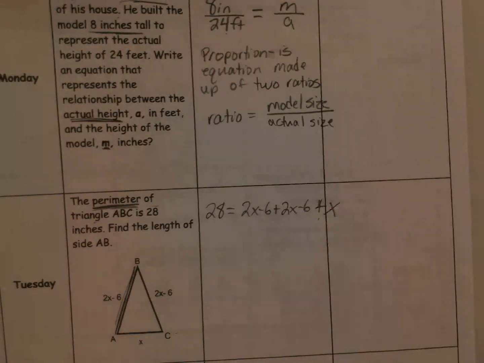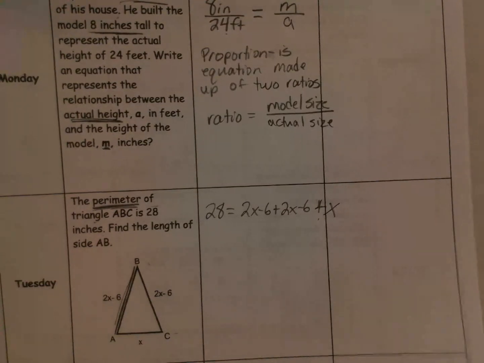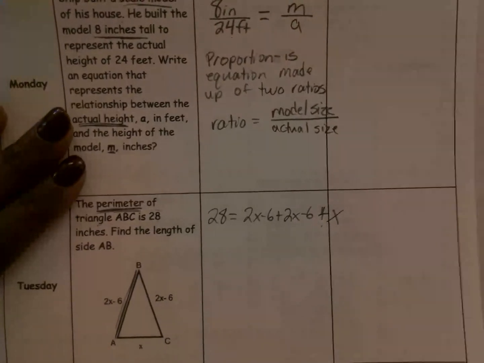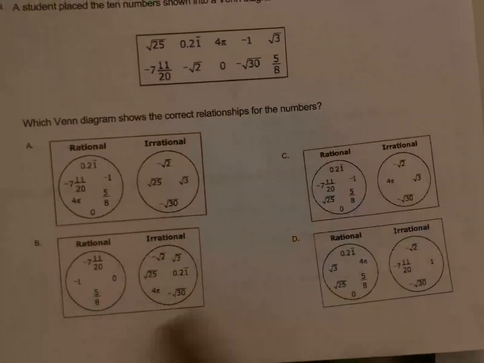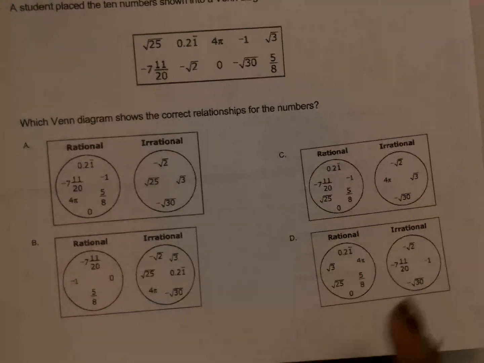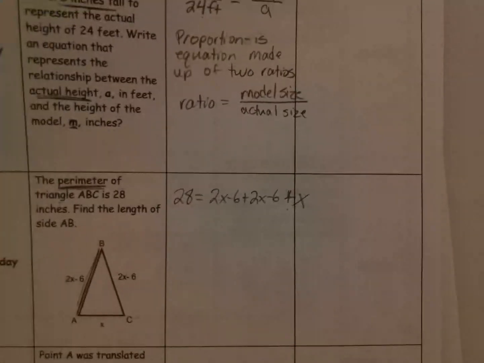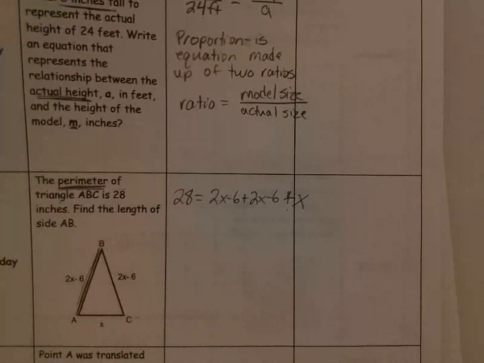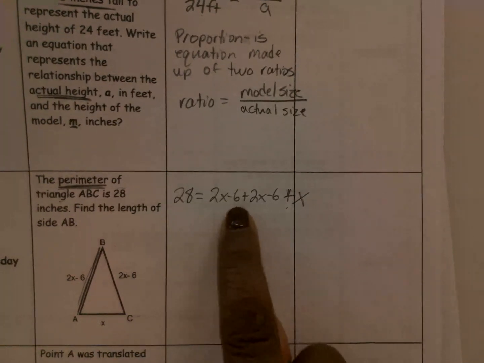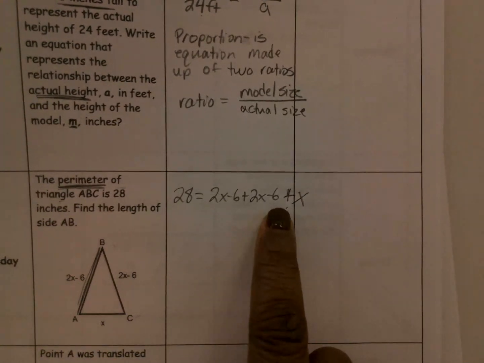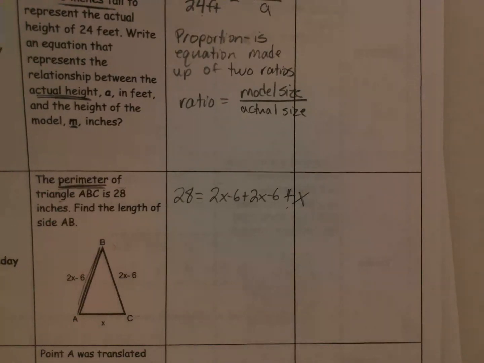I'm going to give you time to answer this question. I'm going to set my timer for 5 minutes. Also, I'm going to turn back to this page. Also, I need you to see if you can answer this question here. So you have 2 things that you're going to do, and I'm going to set the timer for 5 minutes. This is 2x minus 6 plus 2x minus 6 plus x. See if you can do that. I'm setting the timer. Let people concentrate, okay?